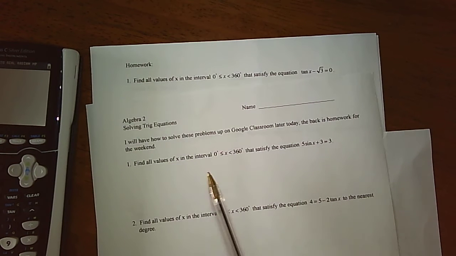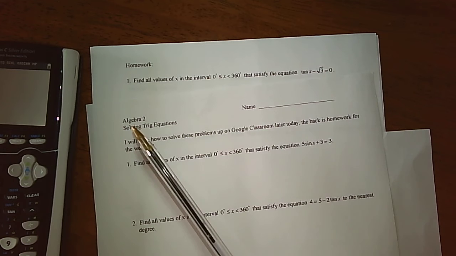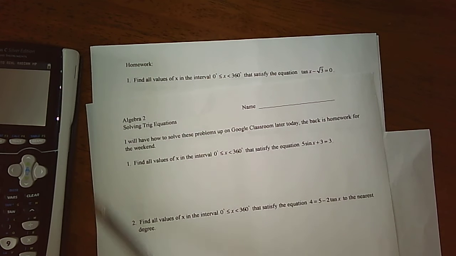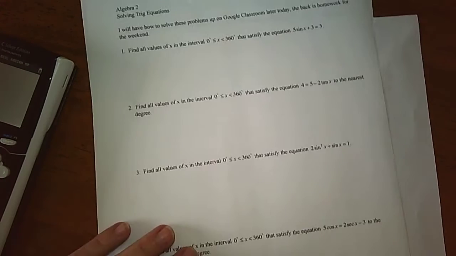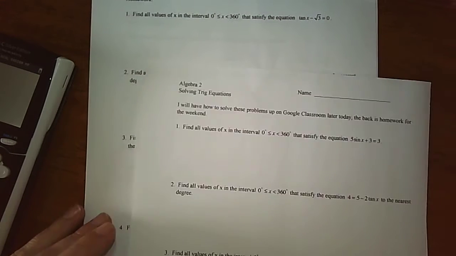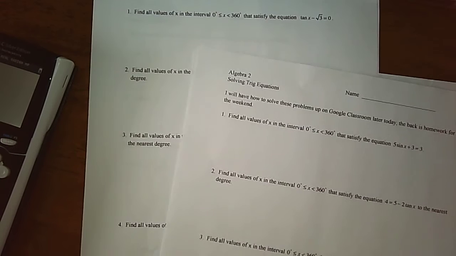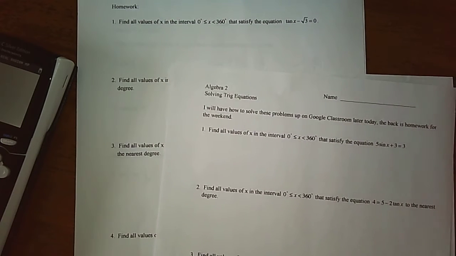Today I'm going to run through the front of this worksheet that I left with the sub that says solving trig equations. So this would have been the lesson I would have done in class today. I'm going to run through the front of the worksheet, and then the back of the worksheet, which is your homework, is very similar to the front. So you guys should be able to model what I'm doing now onto your homework.